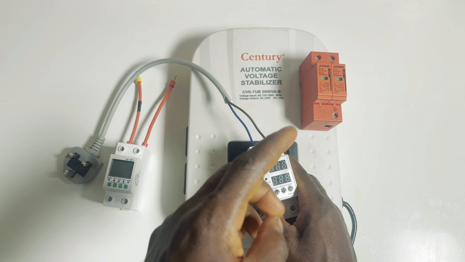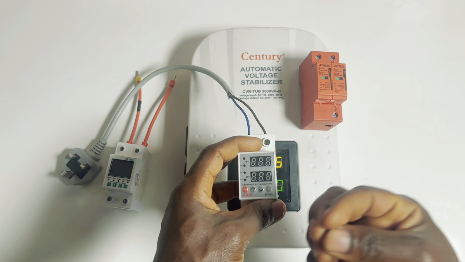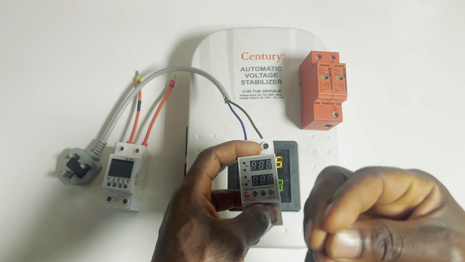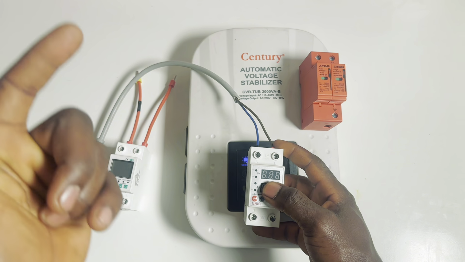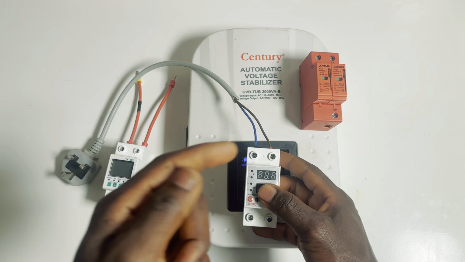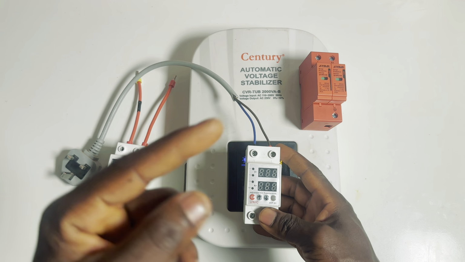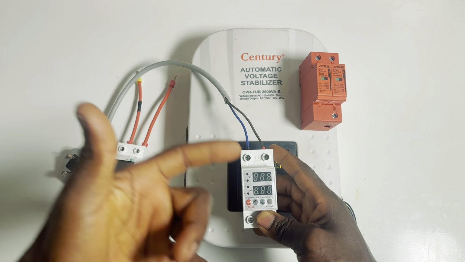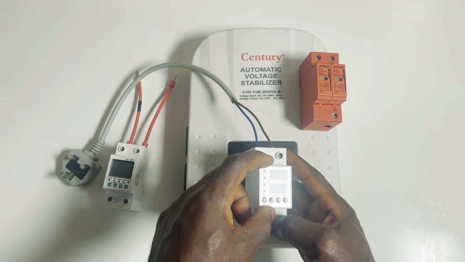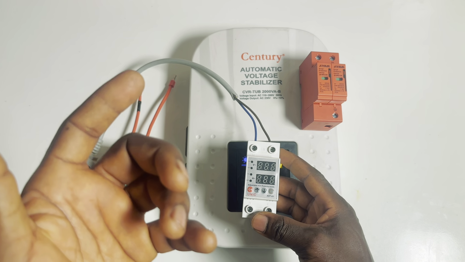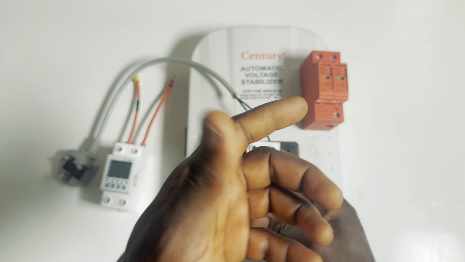That is the reason why you need to set it. In the process of setting it, you are basically telling it that this is what I recognize as a bad voltage, and this is what I recognize as a good voltage. You are the one to set it so it knows that. Maybe for that particular device you are using, you want to use this to protect it. The minimum voltage it can take is about 170.